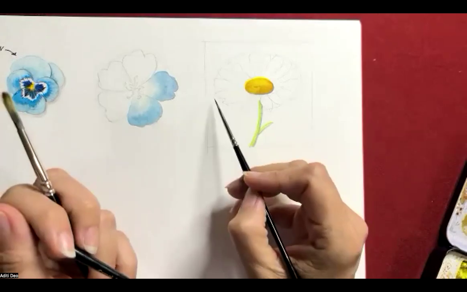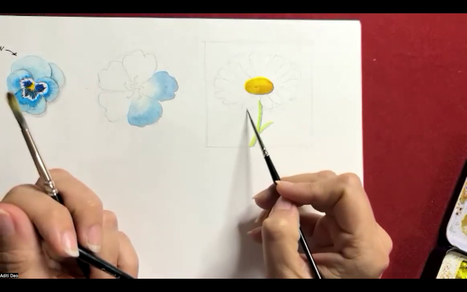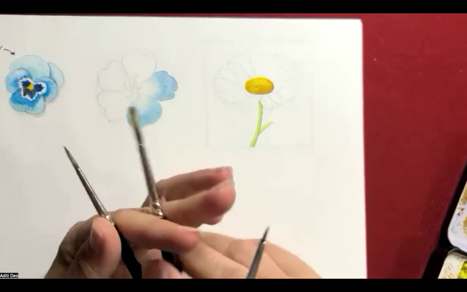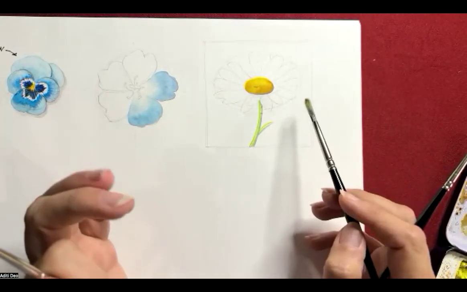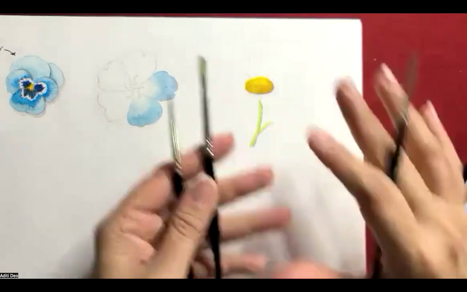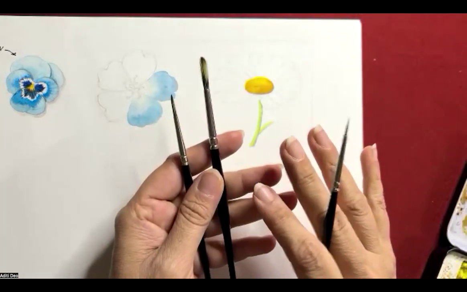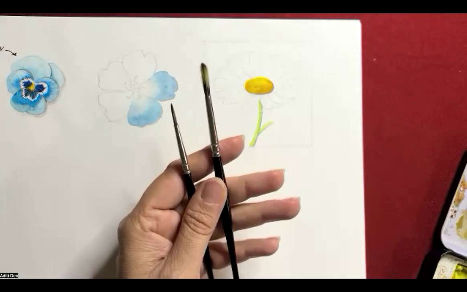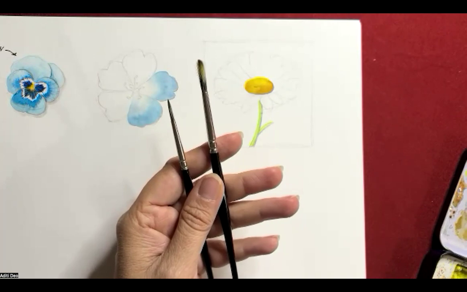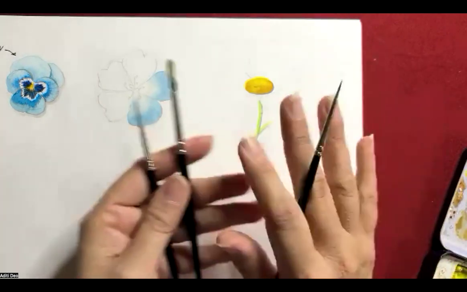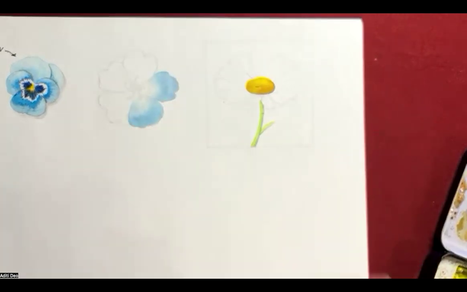Use a thin brush to go in and then use the number 7 again to bring all of this down. Okay, so this is how I will do it. And if you want to just observe this for the moment, don't paint with me. See how I am painting this part and afterwards you can try it.